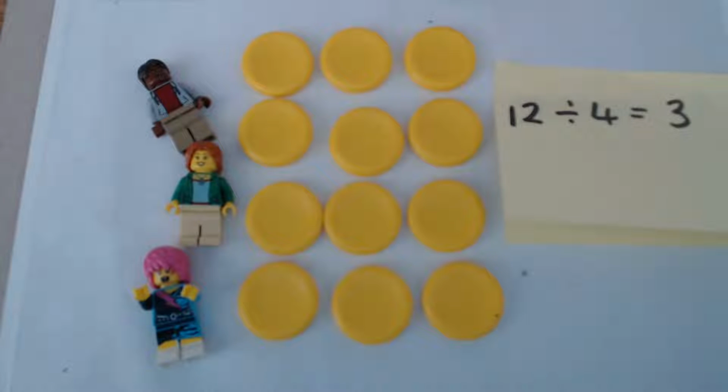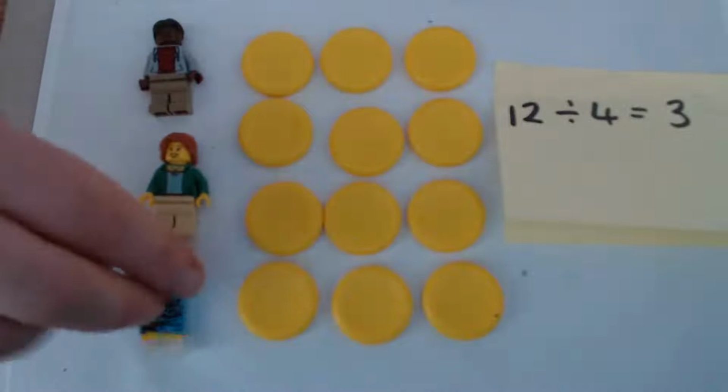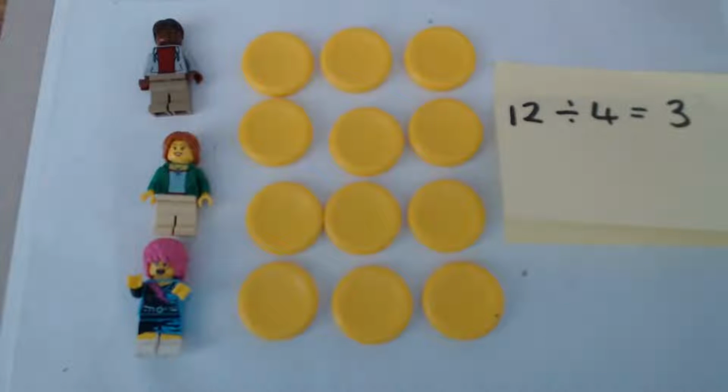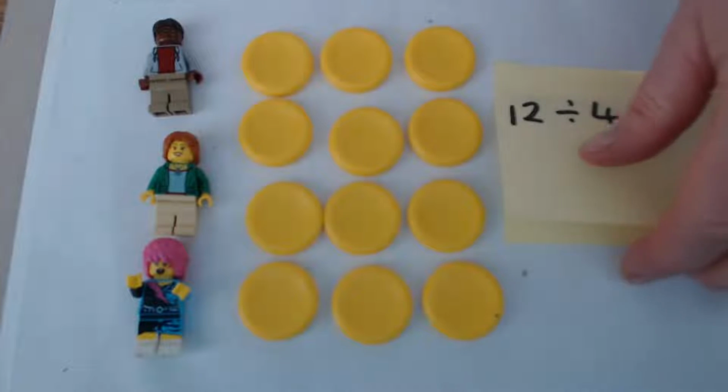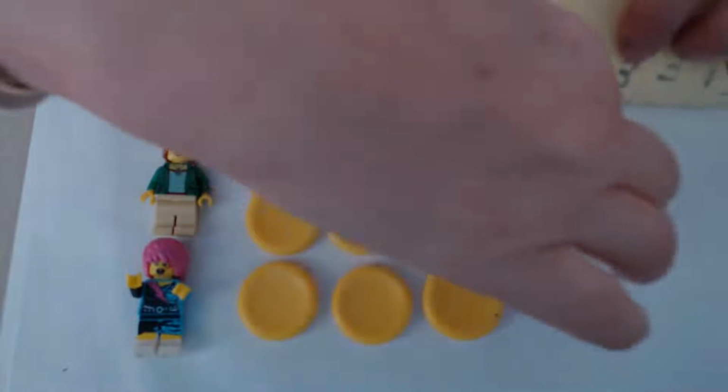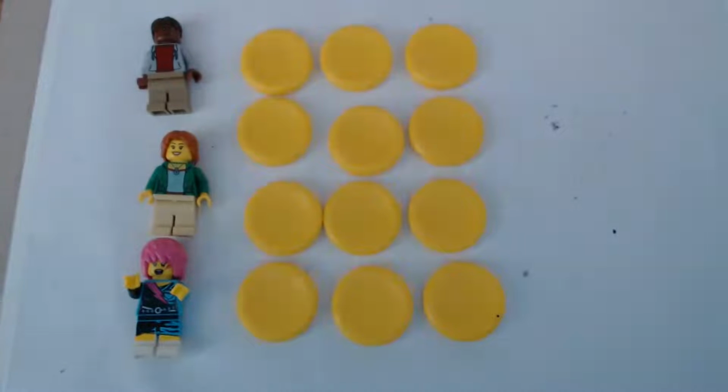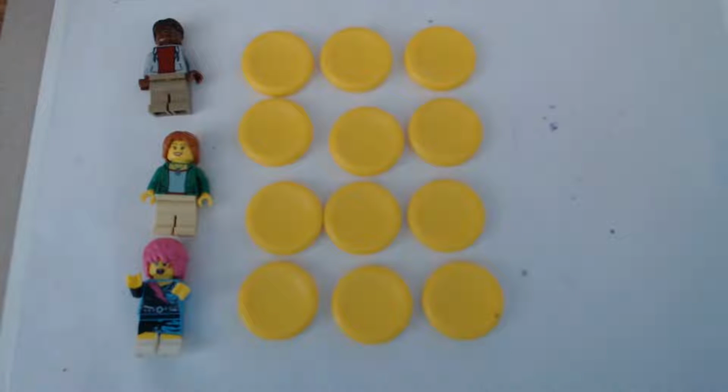So now I have another party and I have 3 people. So now I only have 3 friends. How many cookies will those 3 people get? And please write the division equation that now shows this.